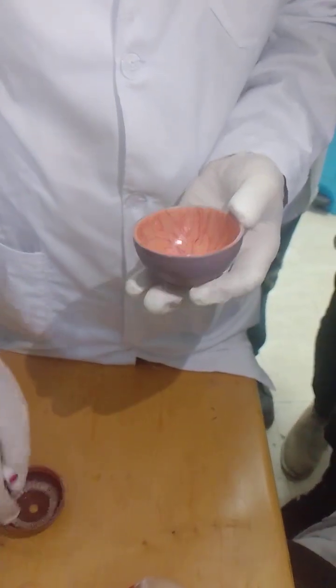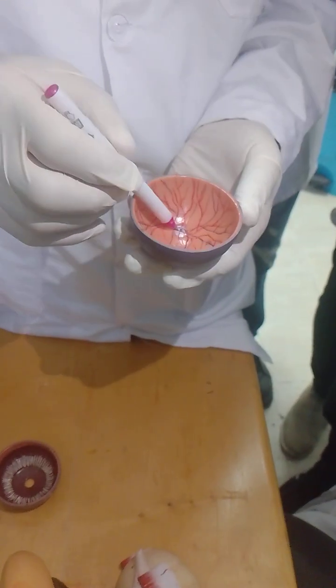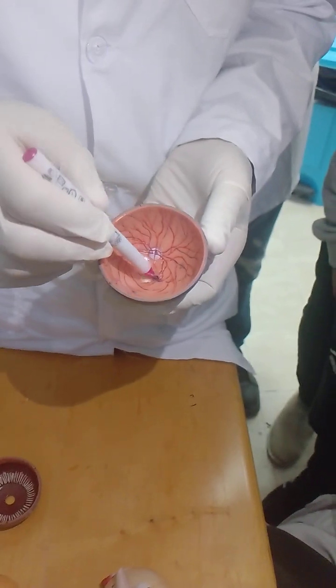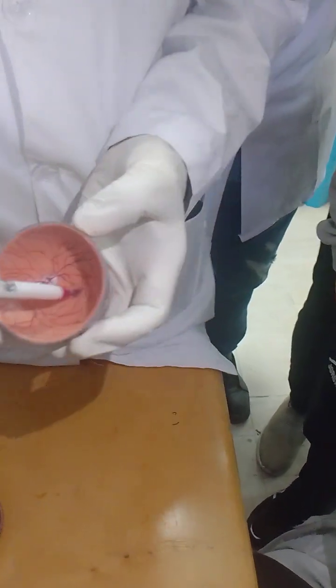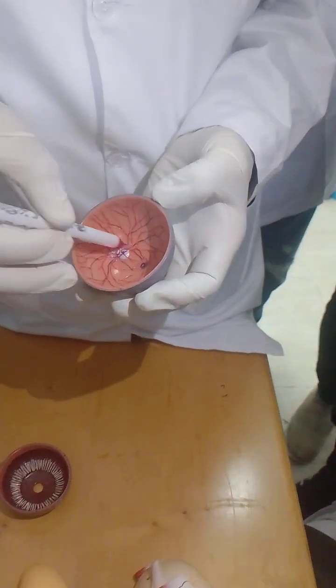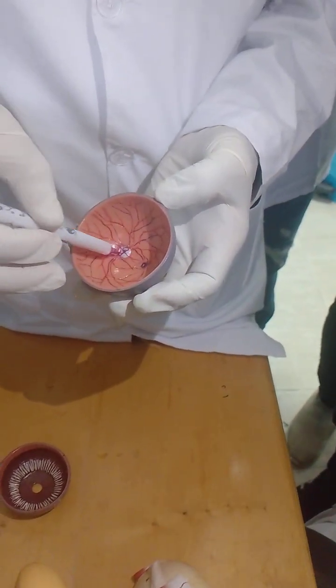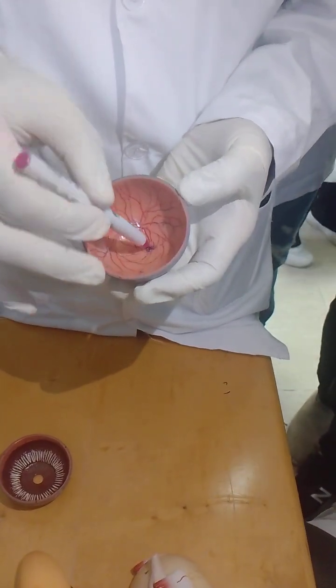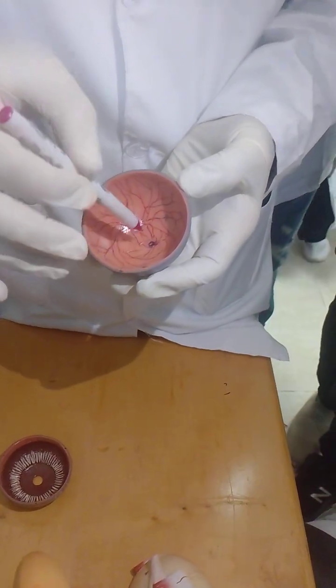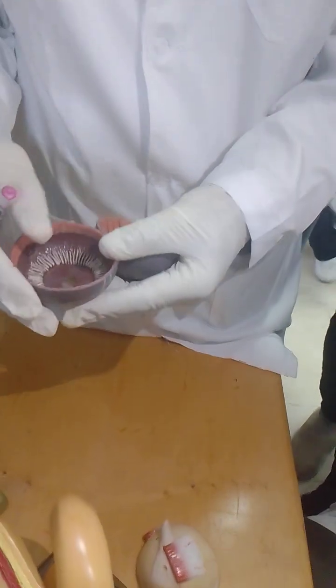Zonular ligament. And this part, this is the fovea centralis. Fovea centralis, optic disc. Optic disc, fovea centralis.